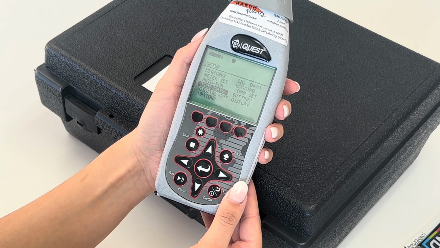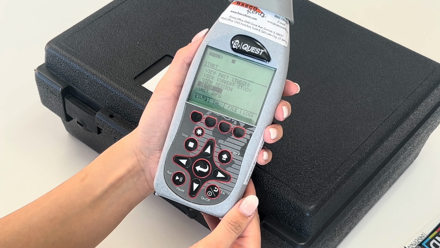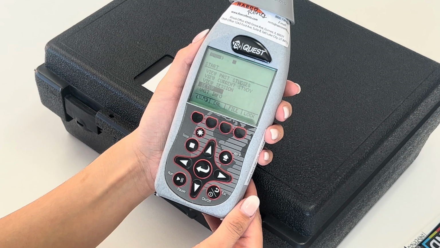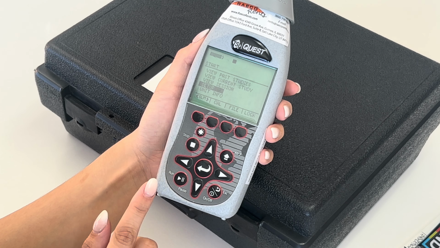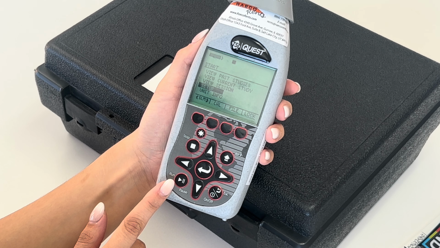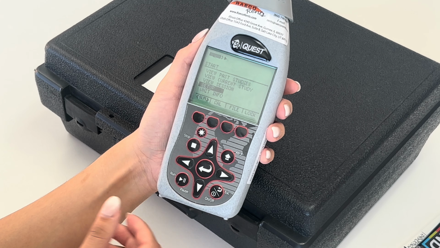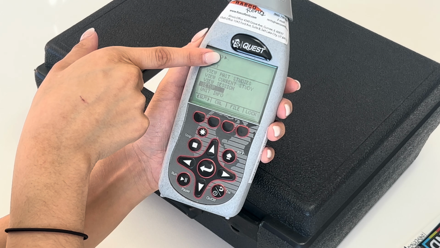When you are ready to run a test, make sure you go back to the main screen. On the bottom left, there will be a run button. To run the test, press that button. To pause the test, also press the run button. Please ensure that the correct icon is being displayed so that you are collecting data.